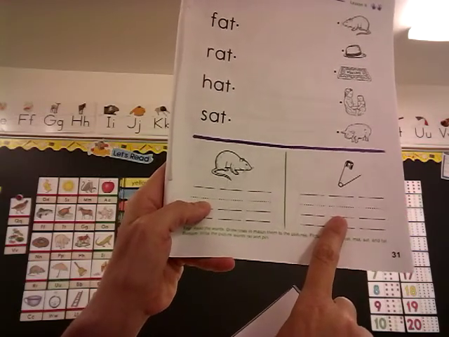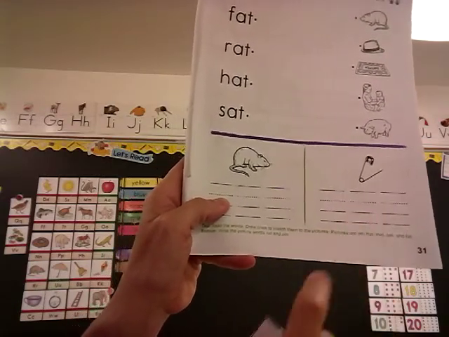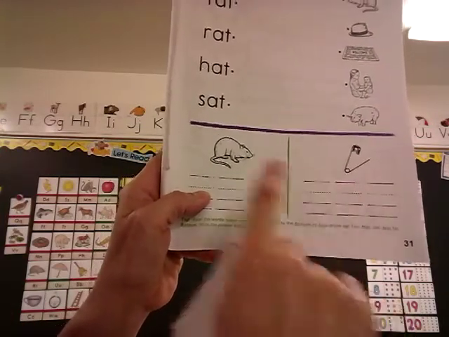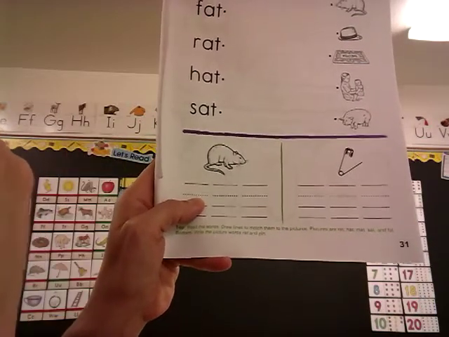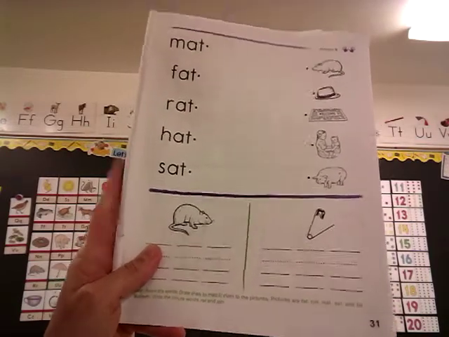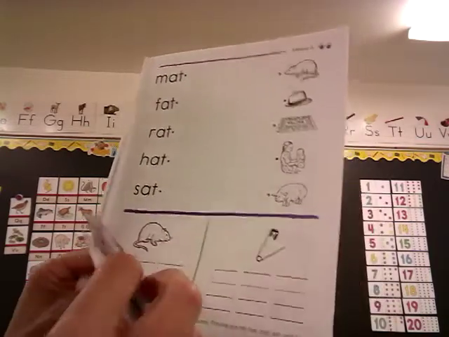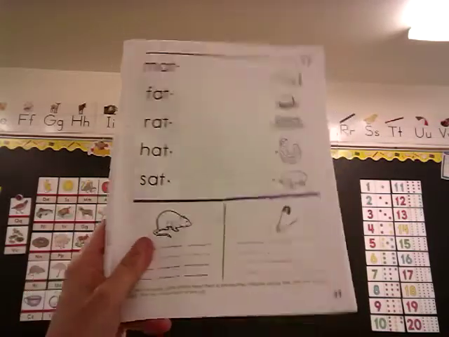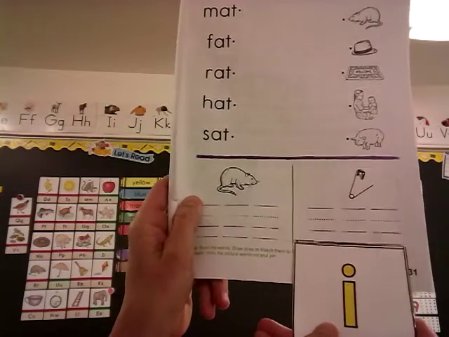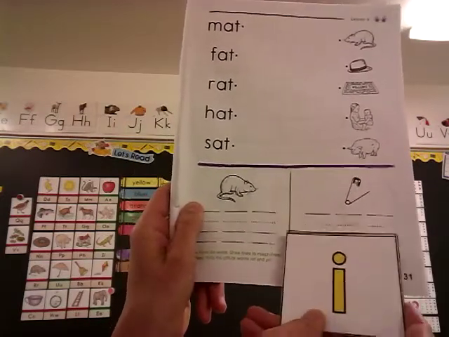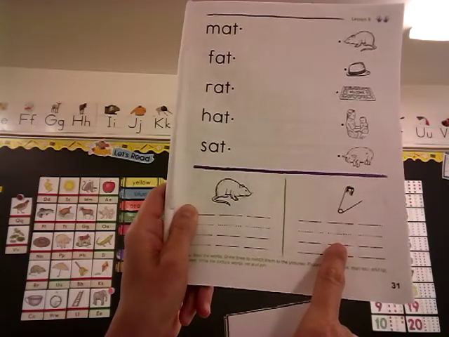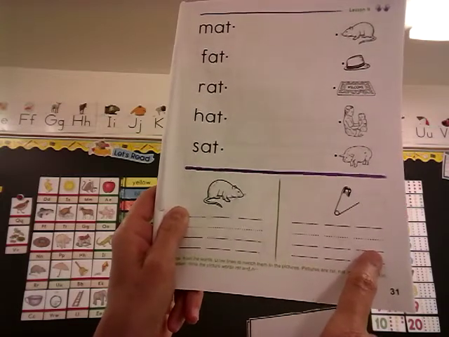P, P, P, pin. Which one of the vowels says i, pin? Do you remember? Which one of the vowels says i? Whenever you know, write it down. Did you put an I for i? Pin? P should be in this block. I here. And now let's listen to the ending sound.